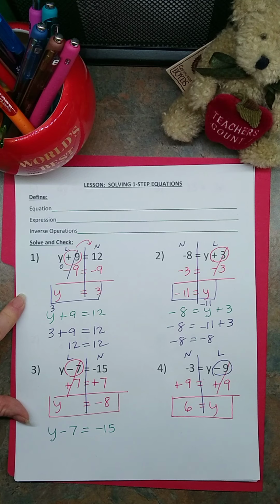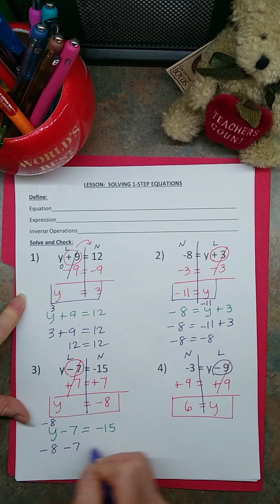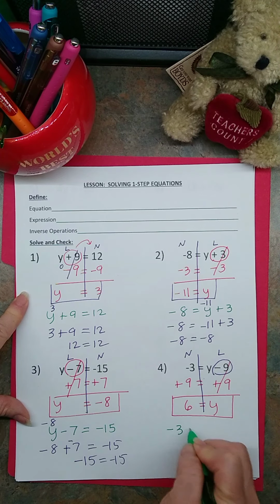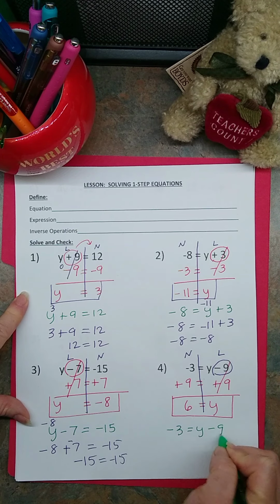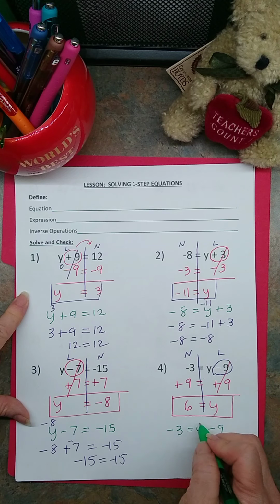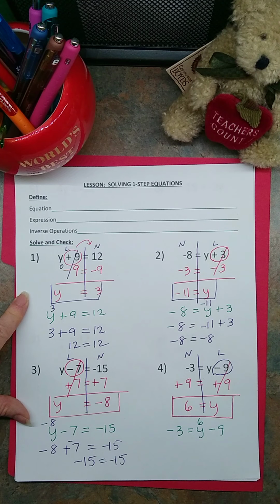In the spot marked y, put the value that you found. Is negative 8 minus 7 equal to negative 15? Remember, add a line, change the sign. Yep, negative 15 is equal to negative 15. Let's check number 4. Write your original problem. The original problem is right there. In the spot marked y in your original problem, put the value that you found.